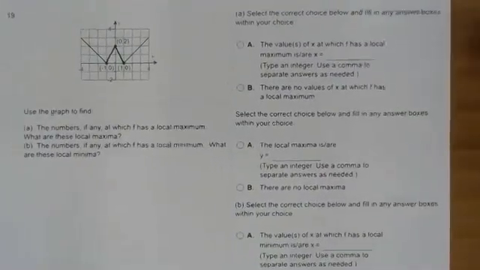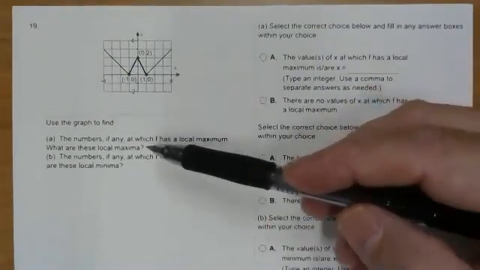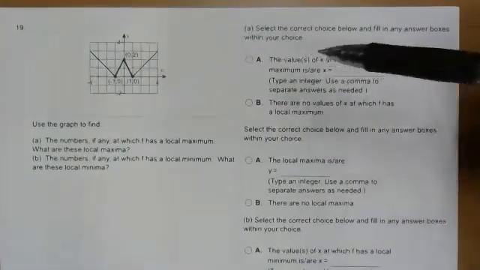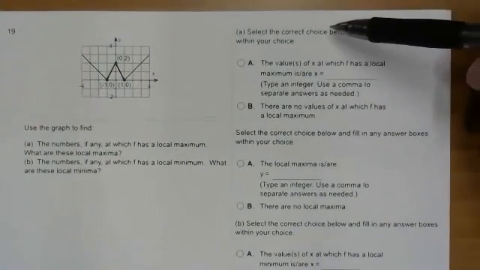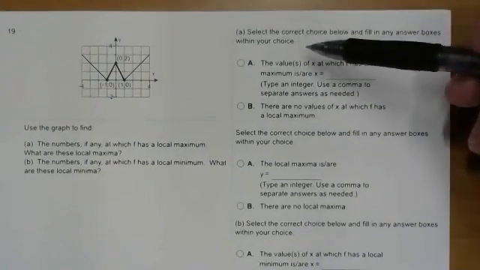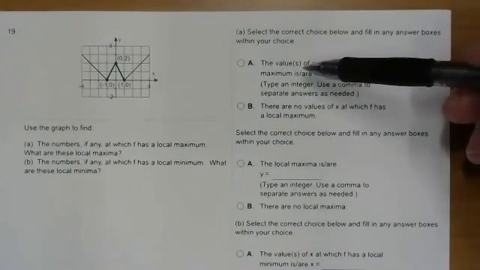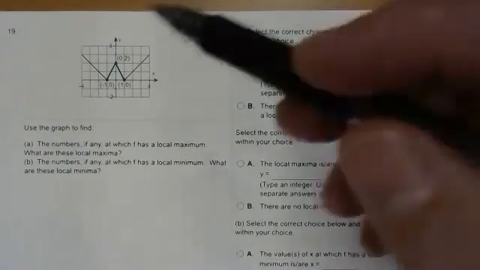Going on, it's another graphing problem. All right, use the graph to find the numbers at which there is a local maximum. Let's go through where they actually ask the questions. Select the correct choice and fill in the answer boxes. The value of x for which f has a local maximum is... So it's asking, where's a local maximum?